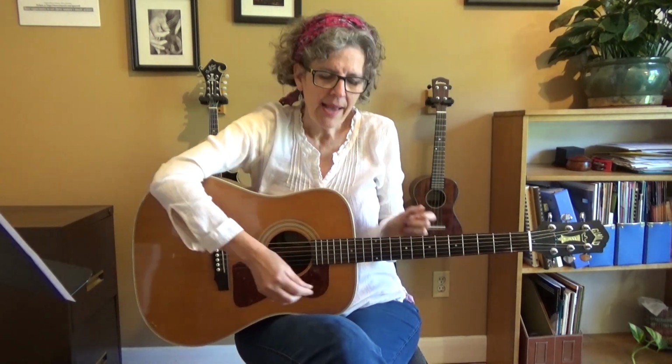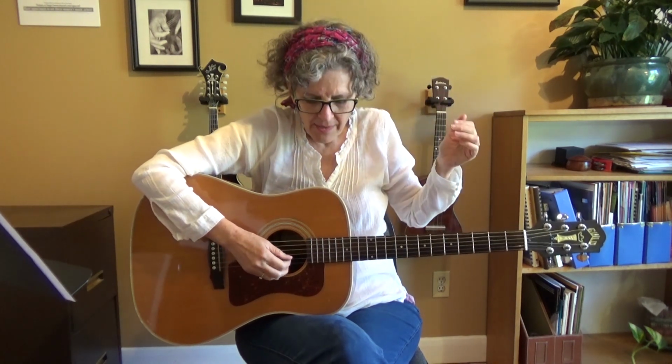So in tab, you have 6 lines, one for each string. The top line is for the bottom string, so you have to flip it in your mind. And then the second string will be the second line from the top, and then so on. I'll show you an example in just a minute.